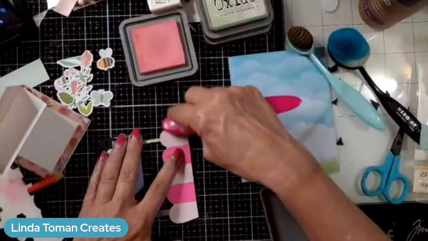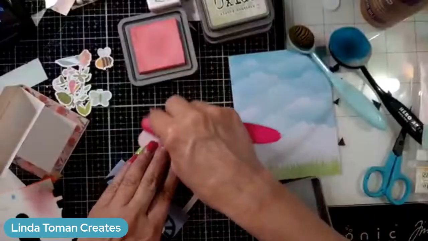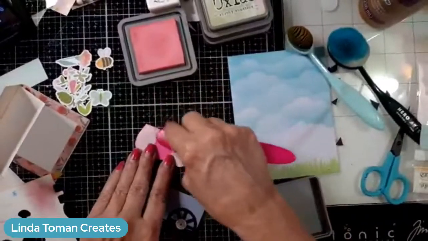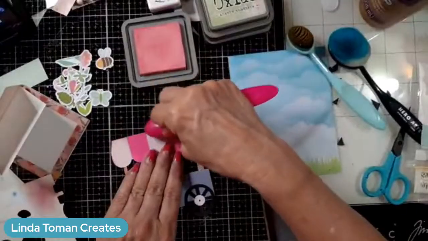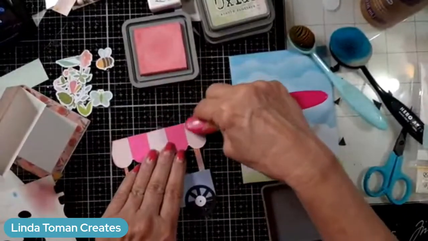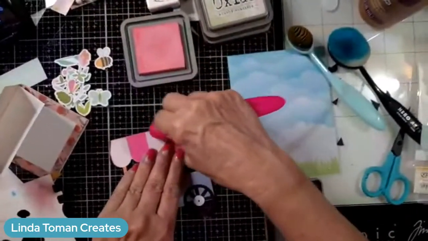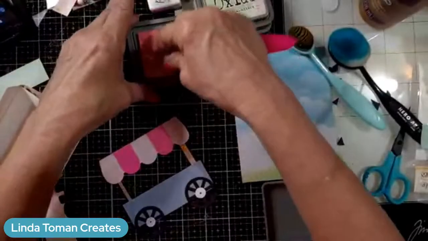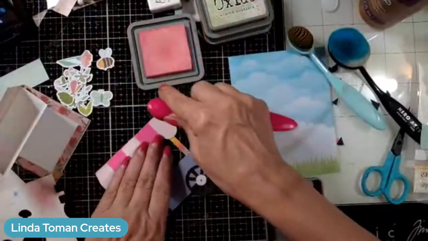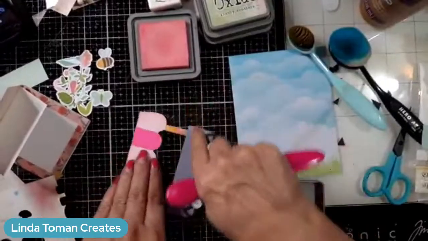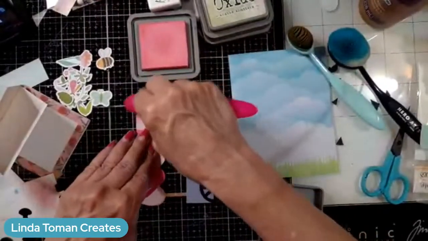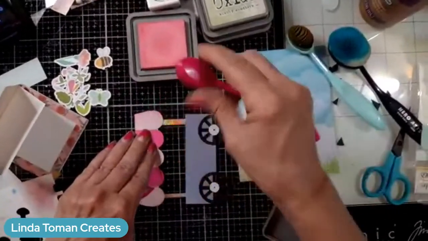I'm just gonna go right around the edges here because it just needs that something, to make it not so flat. And I'm not going on real far. Just, oh, my table needs to be cleaned. It's getting all gunky looking.